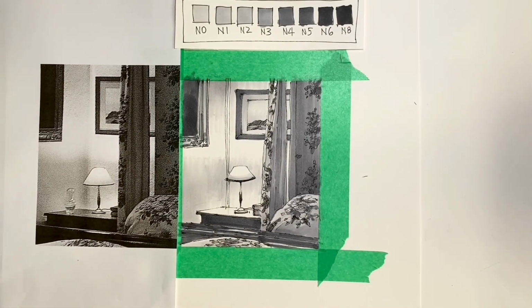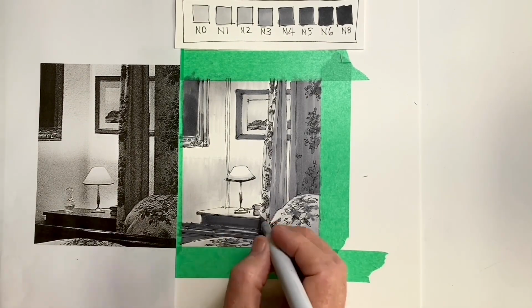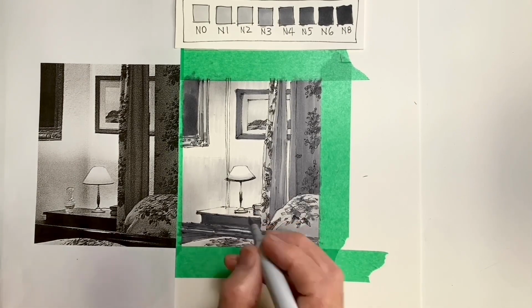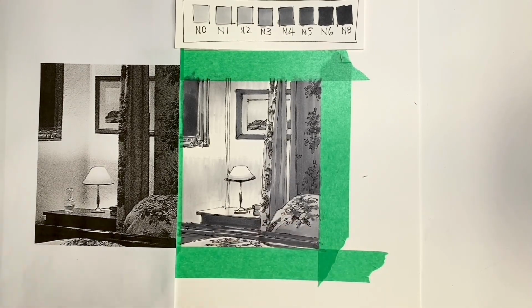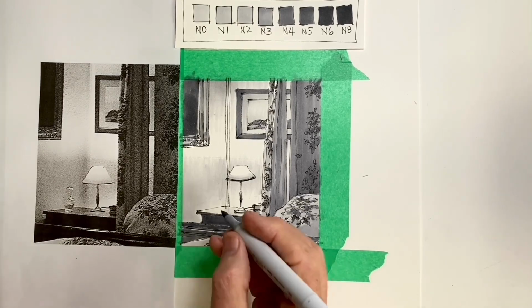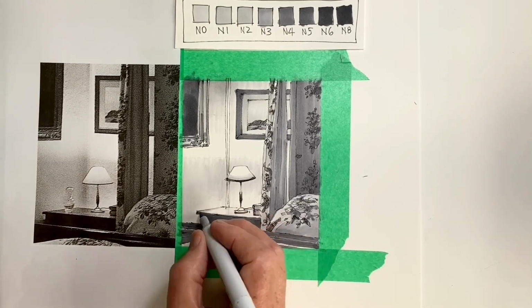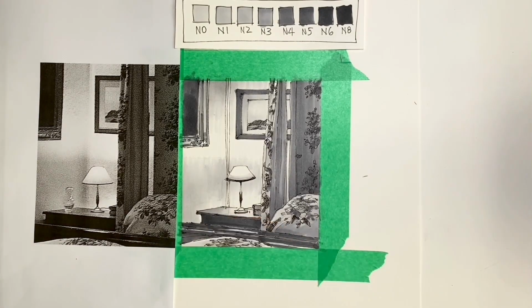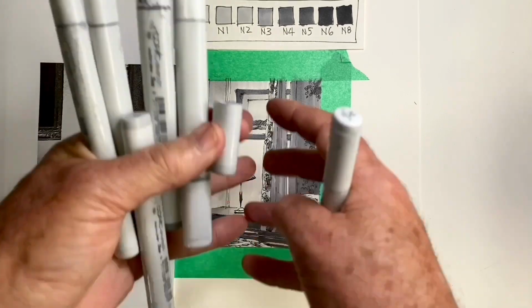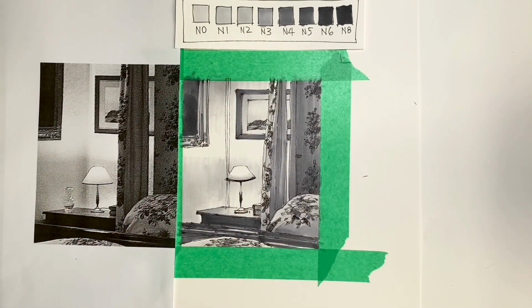I'm going to be really light actually under the lamp. I think I want a 2 to be the darkest that I have, but I'll just see, it might be a 3. And I think that was the right choice. It does help create more of a glow around the lamp.